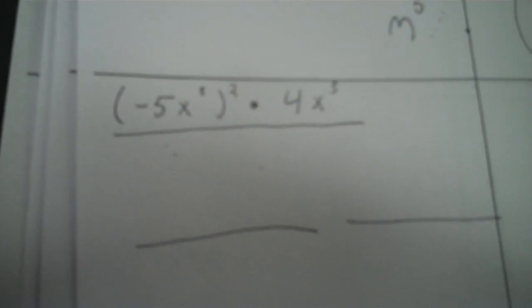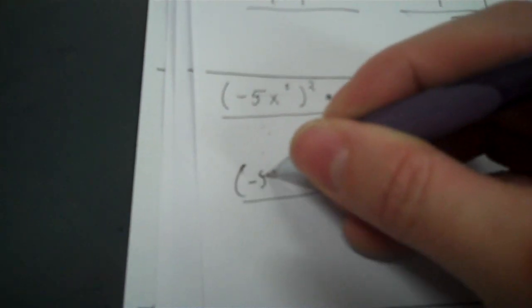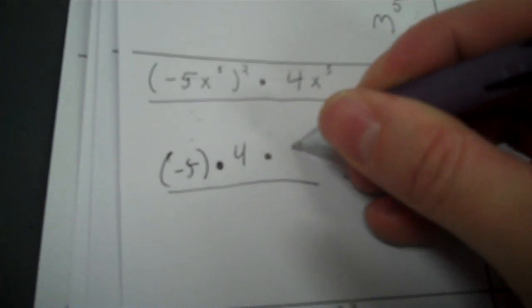Remember, underline the expression. Okay, now what do you have for big number bases here? Remember, this and this are not bases. Those are exponents. But I have a -5 and a 4. So I put -5 times 4. If it's a negative base, put it in parentheses. Now, what do you have for letter bases? You have x, okay? But you just write x one time.